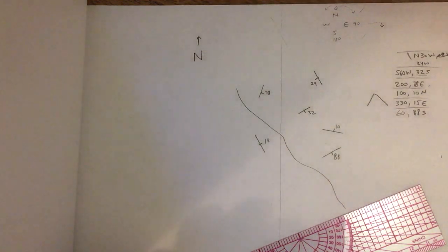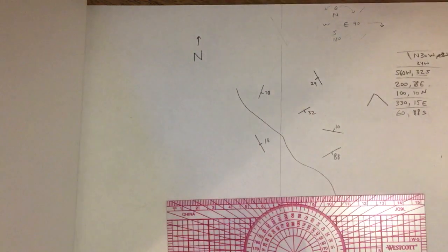I think that pretty much covers it: how to draw angles with a protractor ruler.